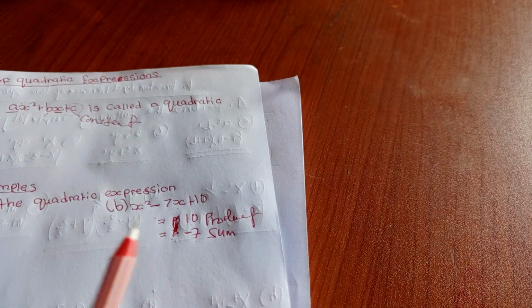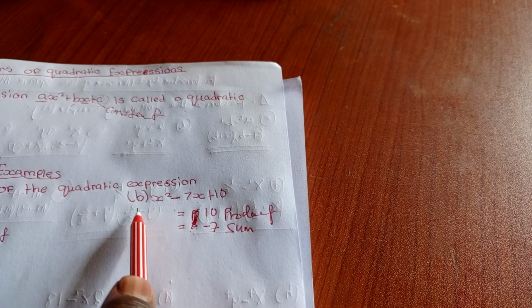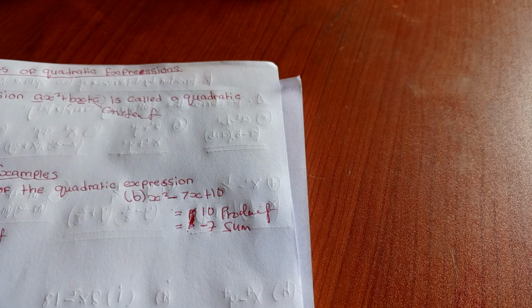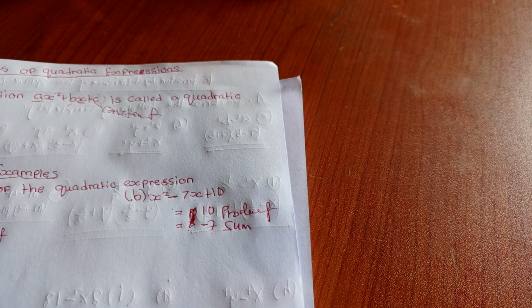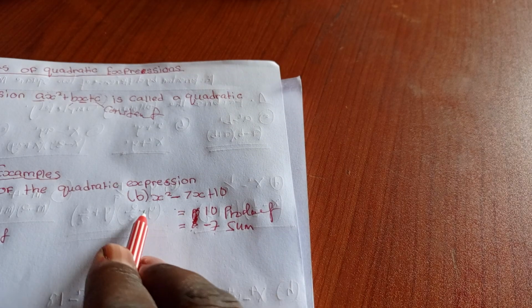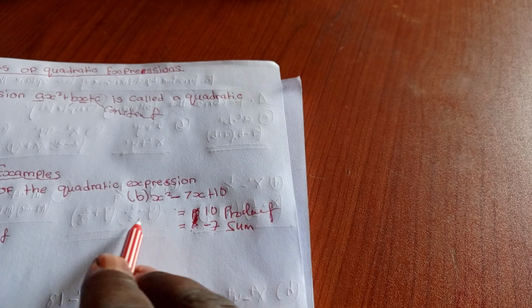Good. So now we look for 2 numbers. When you multiply these 2 numbers, you get 10. When you add them, you get negative 7. So which 2 numbers are those? When you multiply them, number times the number, you get 10. When you add them, you get negative 7.